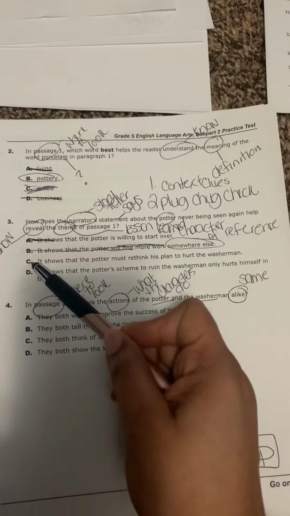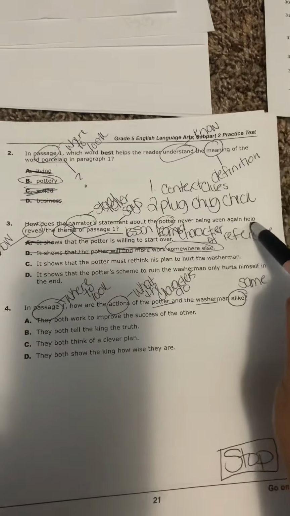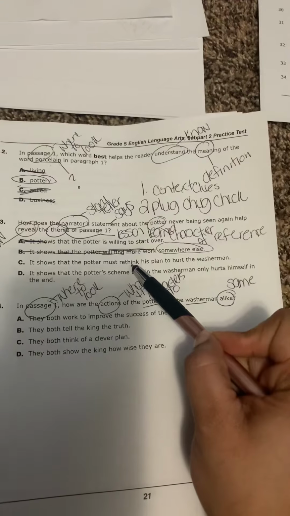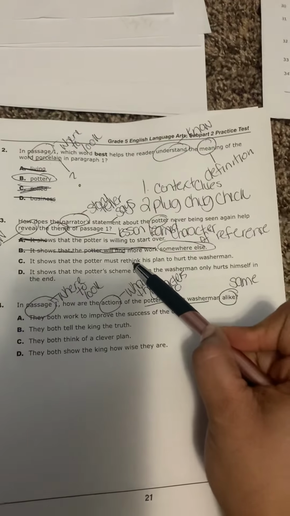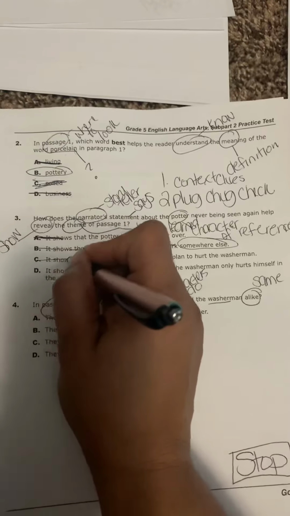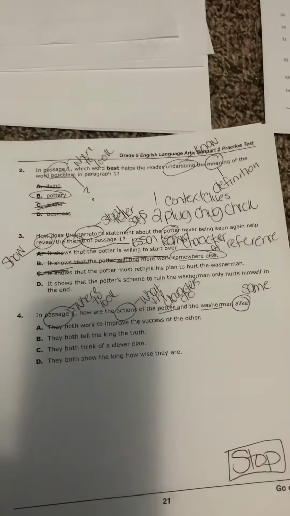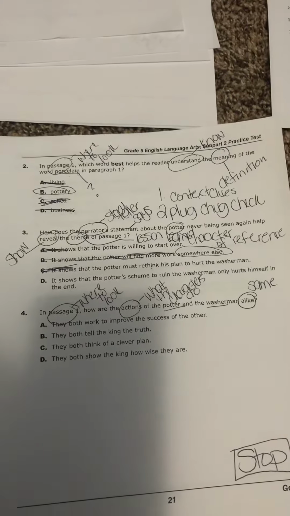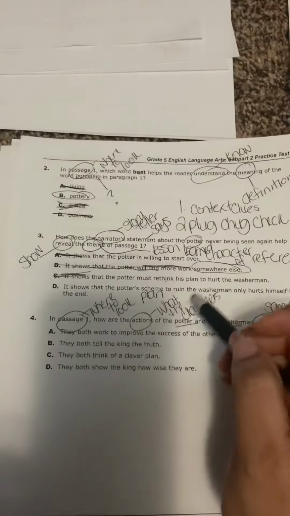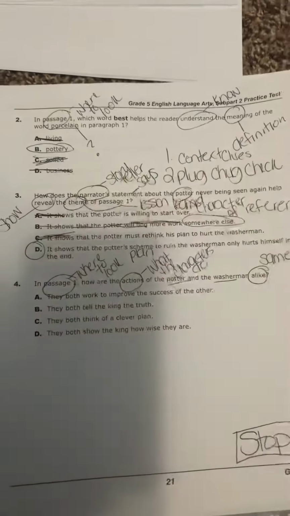Okay? And then it shows the potter must rethink his plan. Well, he wouldn't leave and not be seen again if he was going to rethink his plan. Rethink means to think again. Okay? He's already failed at that plan, so he's not going to think it over again. And then the last answer choice says it shows that the potter's scheme or his plan to ruin or hurt the washerman only hurts himself. That is exactly the thing. In the end, he didn't hurt the washerman, he hurt himself.